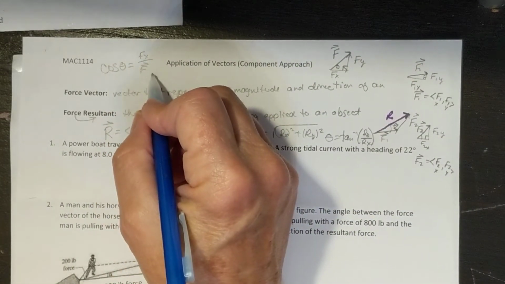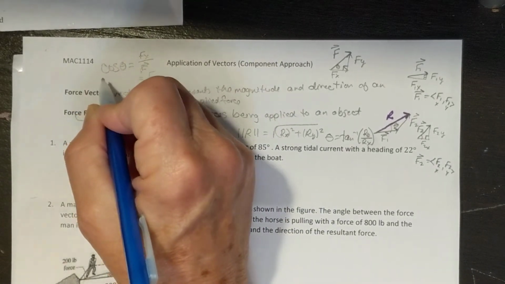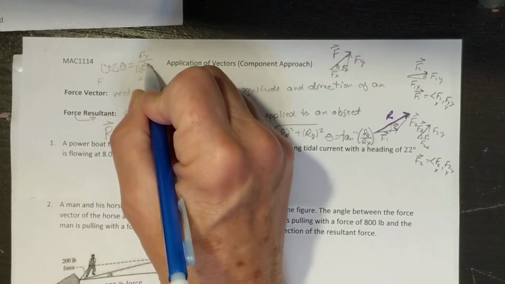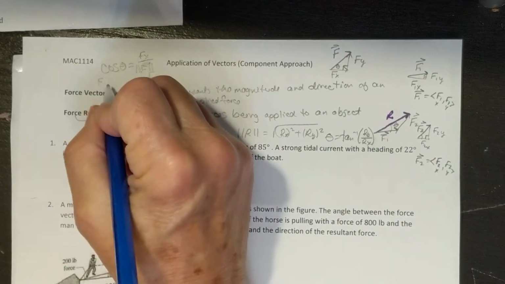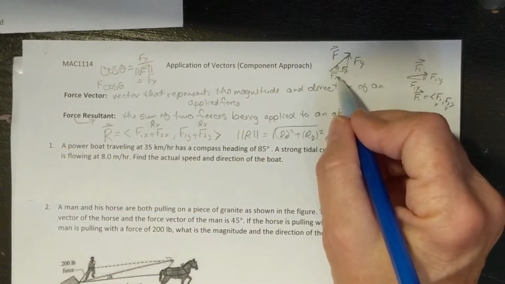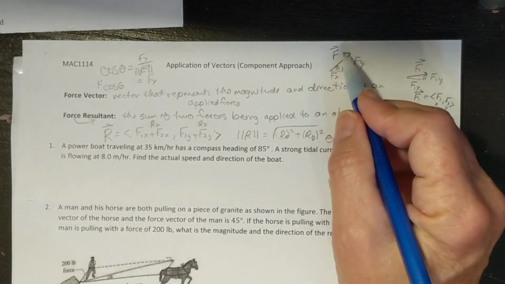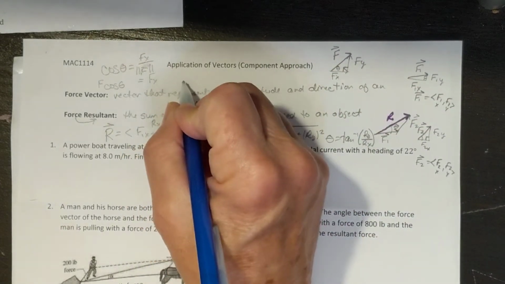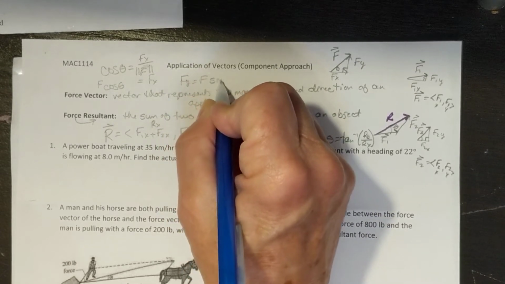So if we want to solve for F sub x, that's equal to the magnitude of this vector, F, times the cosine of theta. I should really say magnitude, not resultant, right here. Sorry. And similarly, the sine of theta is opposite over hypotenuse. And so we could solve that and say, what is F sub y? It's going to be F times the sine of theta.